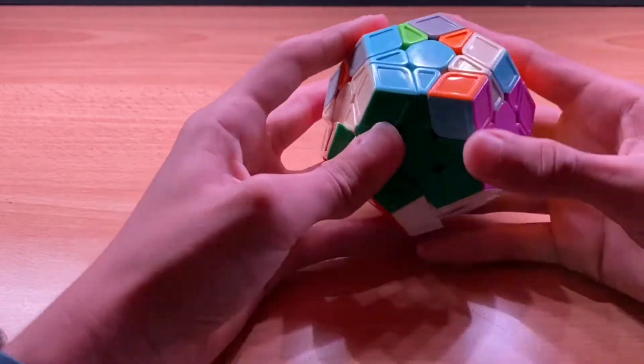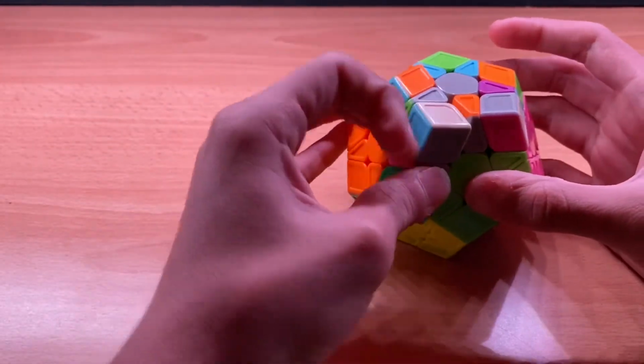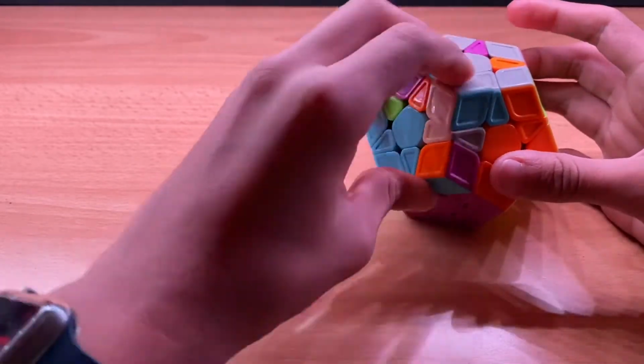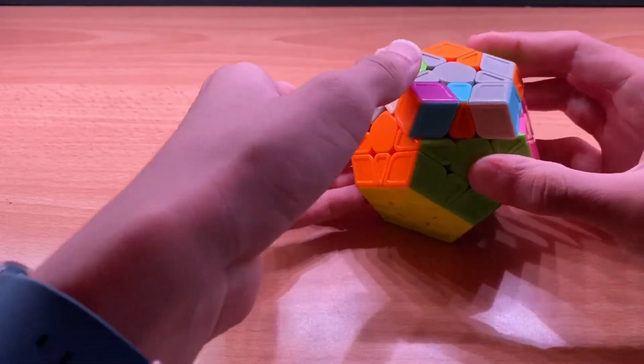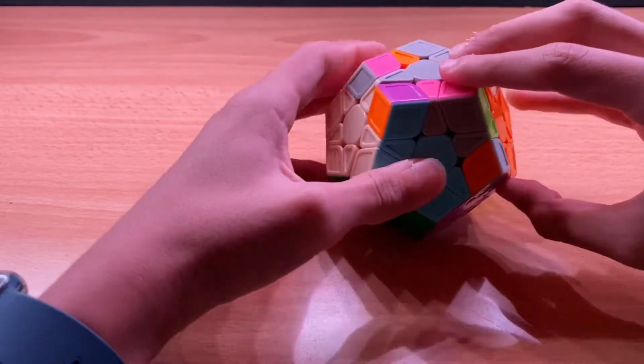When I first started cubing, I started off with the 3x3, and then the Megaminx was the second puzzle I ever got. So I do know quite a bit on the Megaminx.